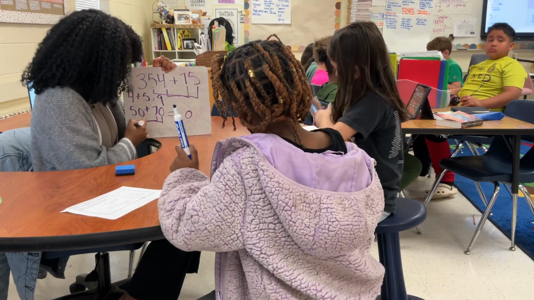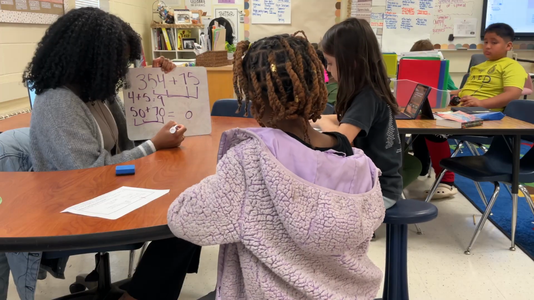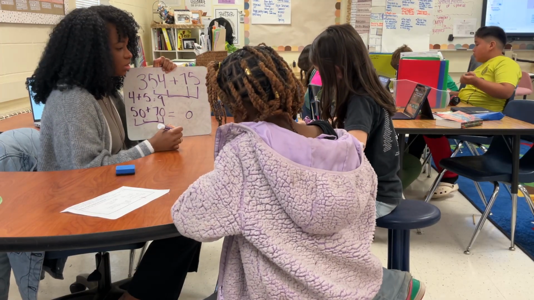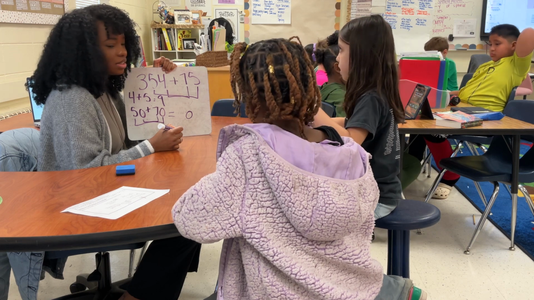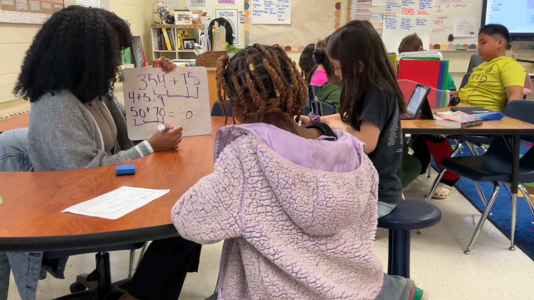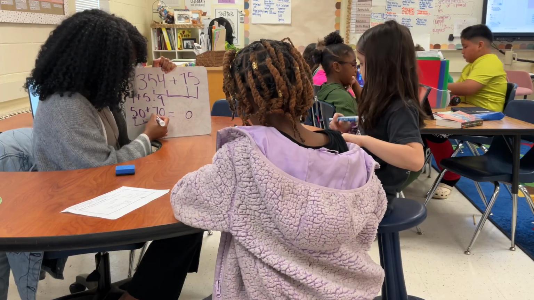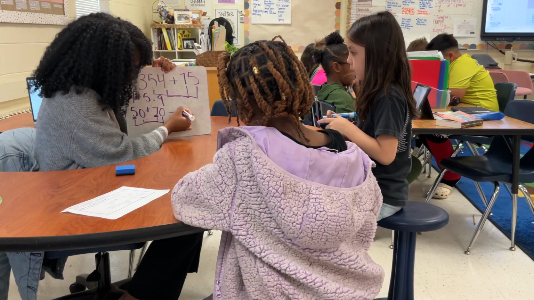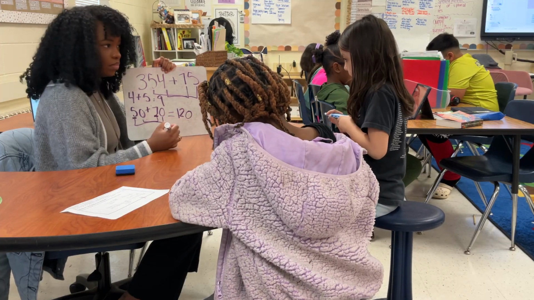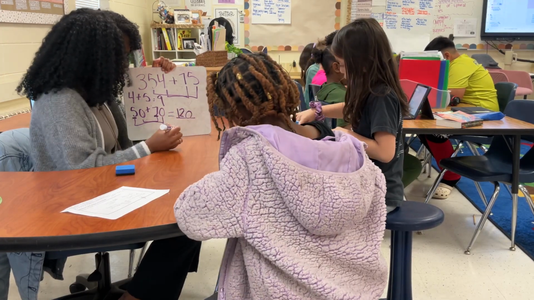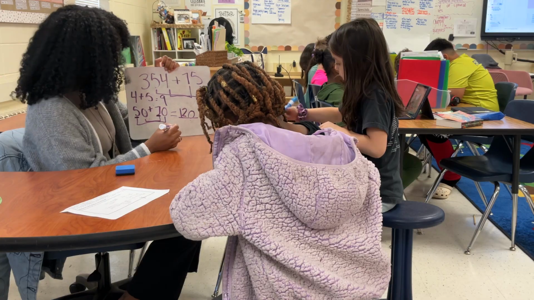Then let's add our tens place. What is 5 plus 7? 12. But remember, that is going to be our tens place, right? So we're going to put that right here to make what? 120. So we broke that all the way down.